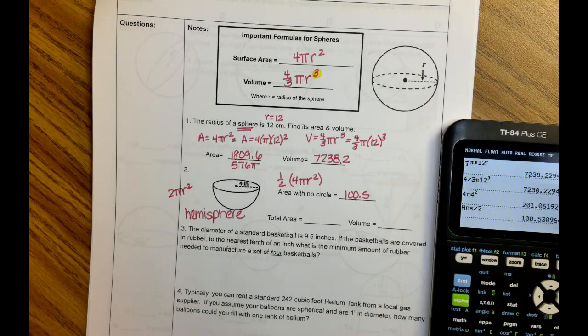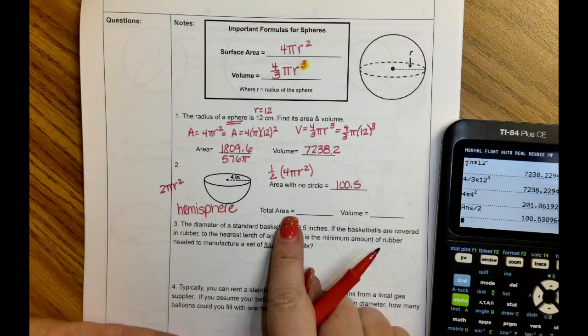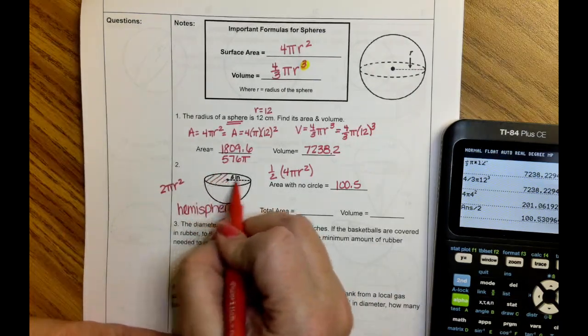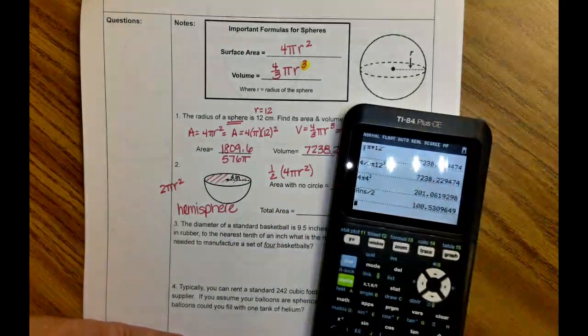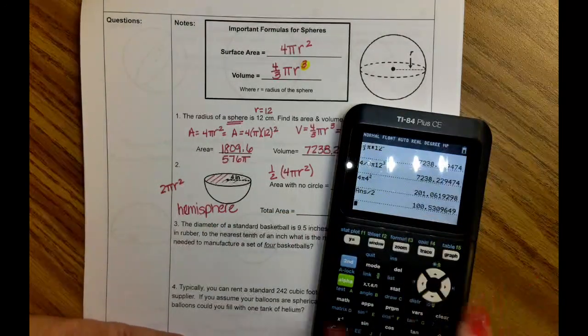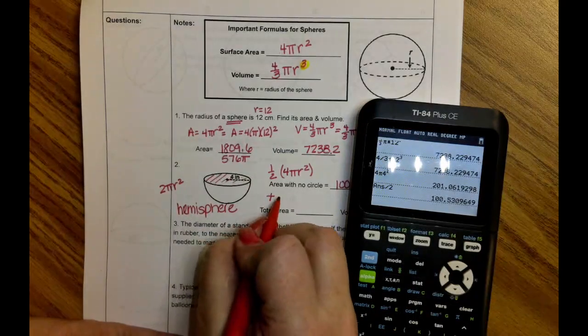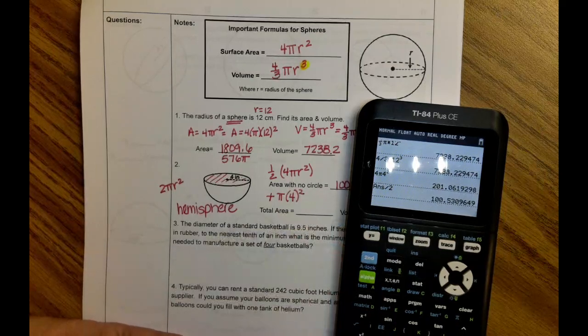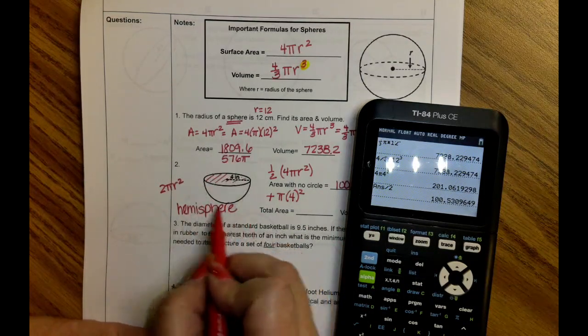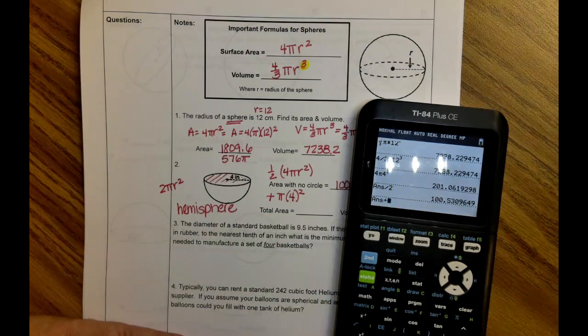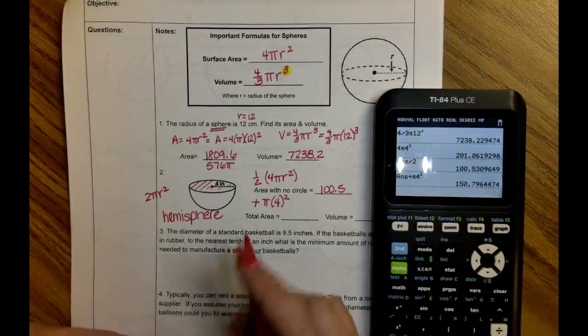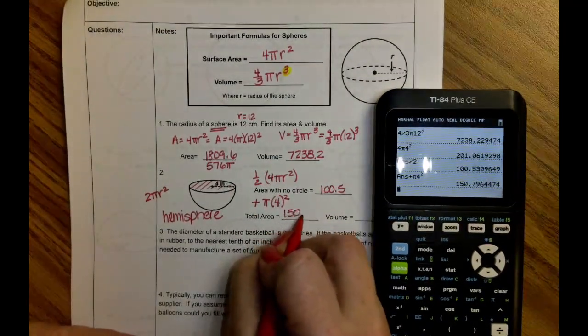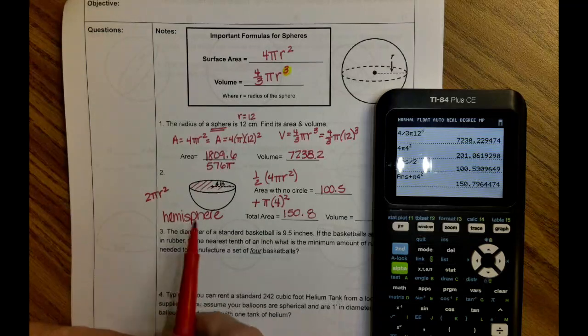But what if I have a lid? What if I put a lid on top and this is actually a solid piece? Then you would take that 100.53, that number right there, and you would add the circle on top, pi r squared. So we would take that original number that we just found, the bowl, which is the outside of the bowl, right? And then add pi r squared. You get 150.